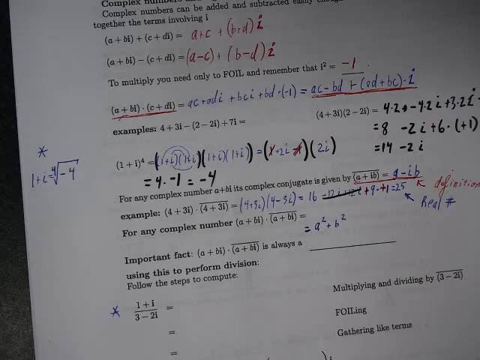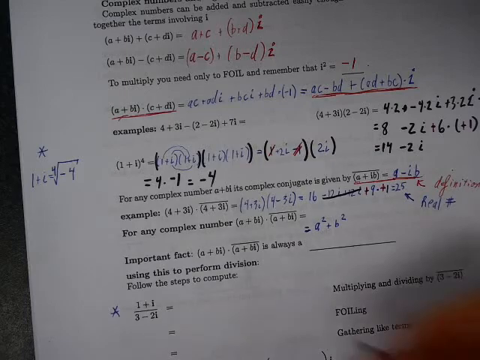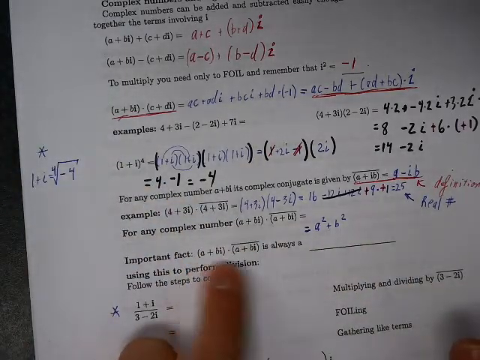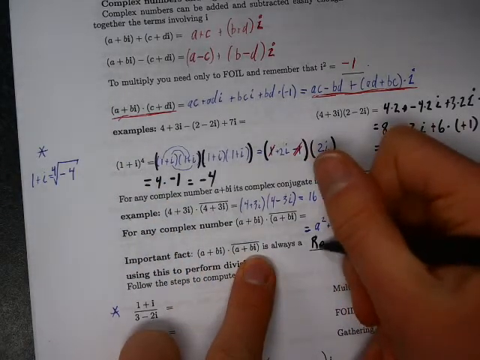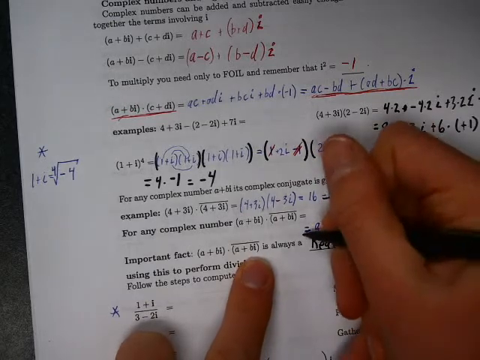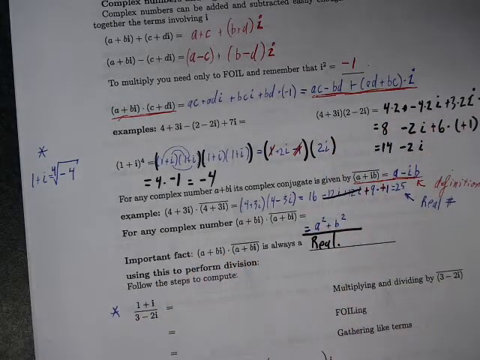How many people want to see it FOILed out in detail? Okay, good. I mean, you can, right? So the important fact is if you multiply a number by its conjugate, you'll always get something that's real. Even if you don't remember that you always get a squared plus b squared, remember that you always get something real, because that will motivate the following choice.